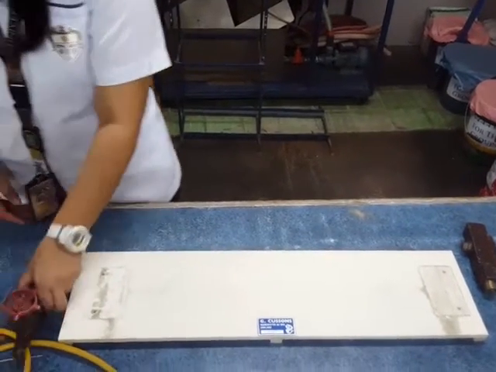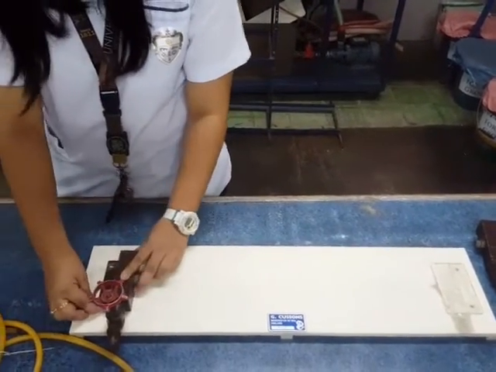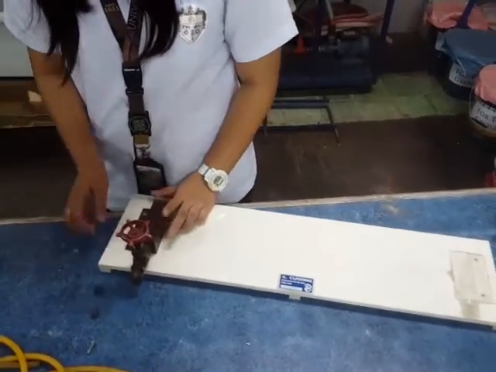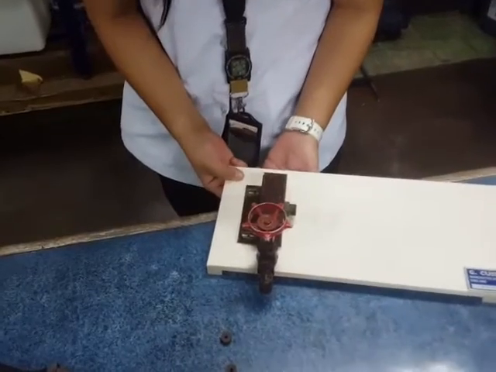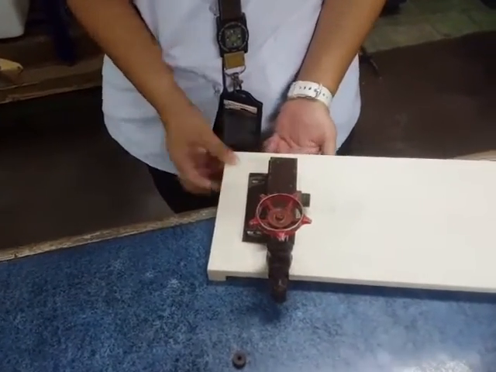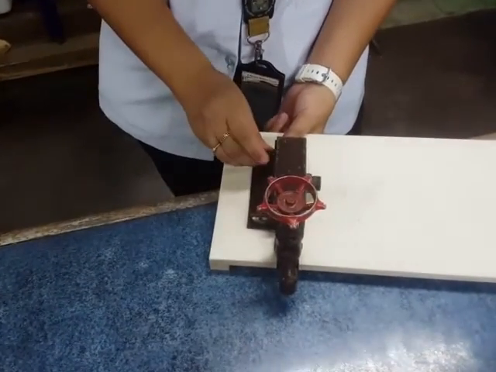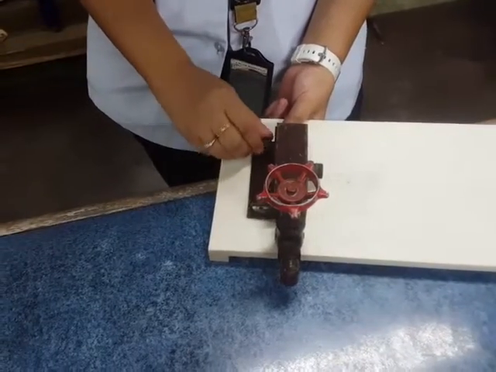First, we must set up the pipe holders. Make sure the screws are properly tightened to ensure that the apparatus does not fall apart during the experiment.